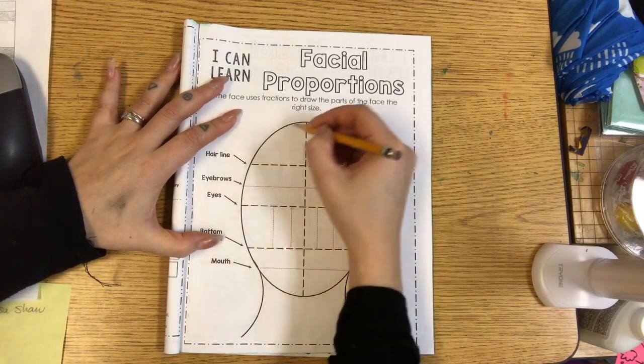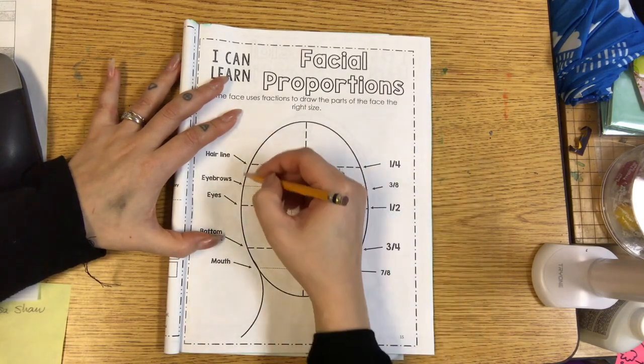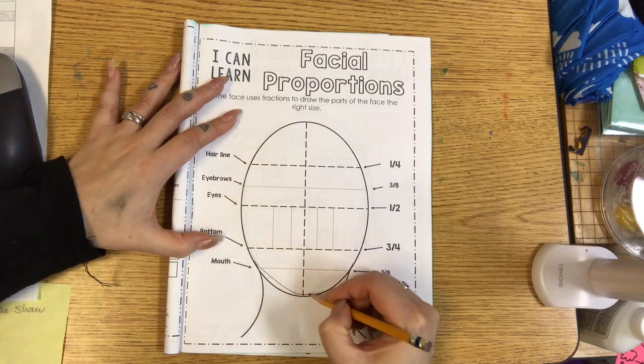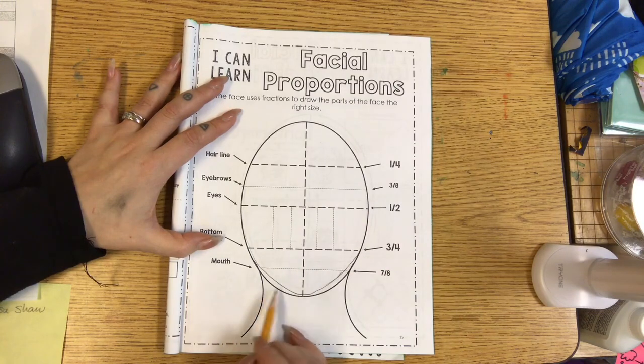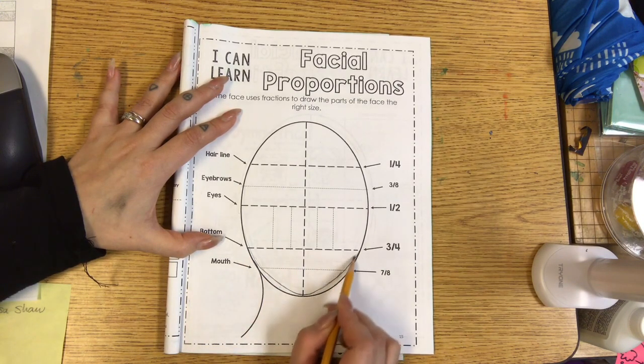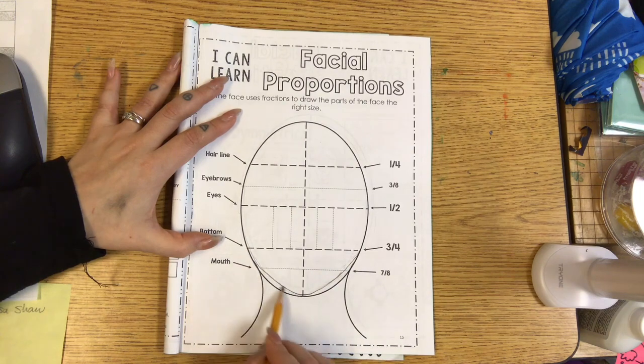That means the top is going to be a nice round shape, but the bottom, you're going to make a little bit pointy, like an egg is. So we're going to kind of trim that oval down into a slight point. That's going to be your chin.